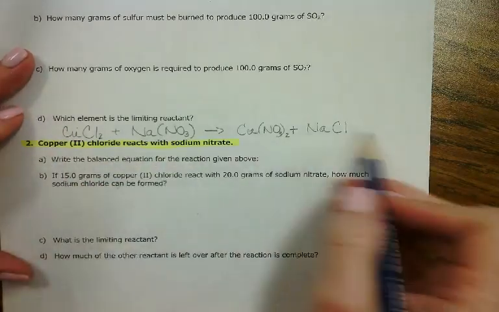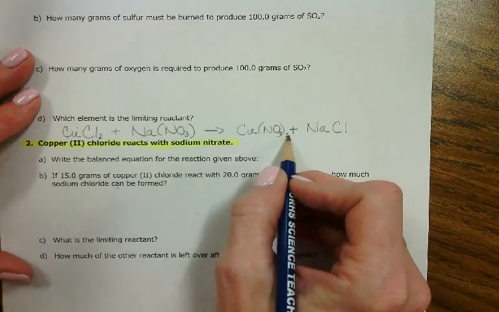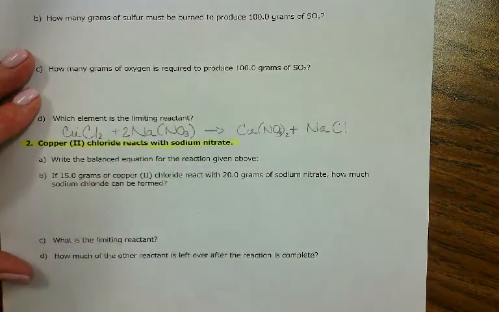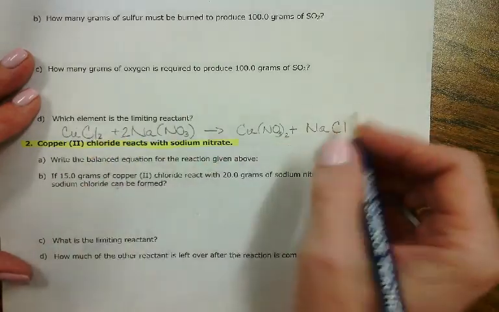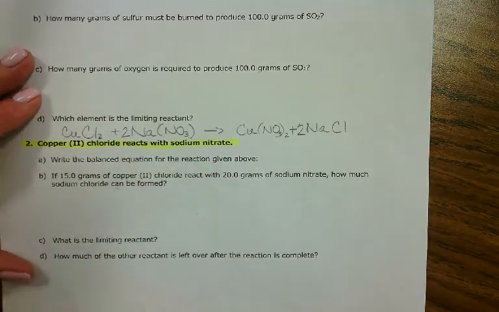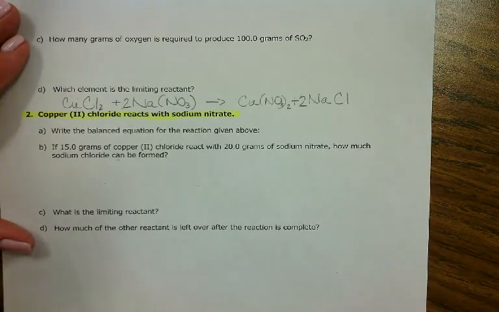So now I need to see if my equation is balanced, and no, it is not. Looks like I have 2 nitrates here. I'll put a 2 there, 2 nitrates there, 2 nitrates. 2 sodium, 2 chlorines. Fix that right up. Okay, so there's our balanced equation above.